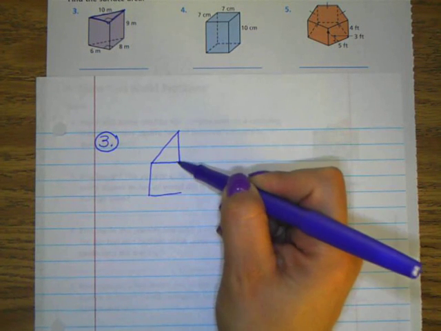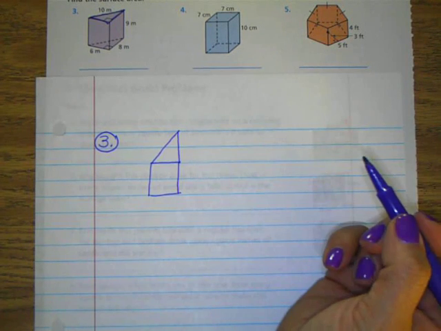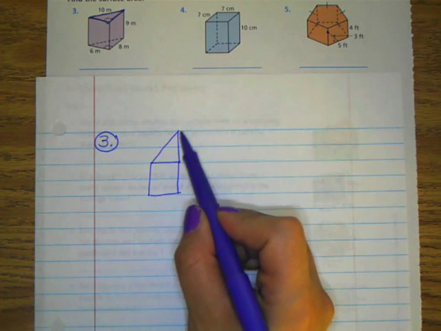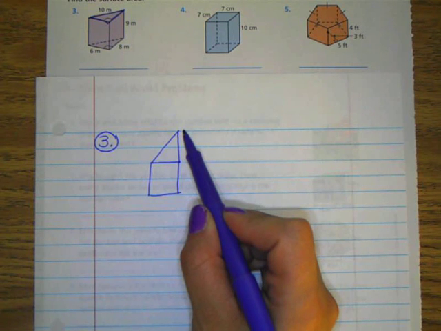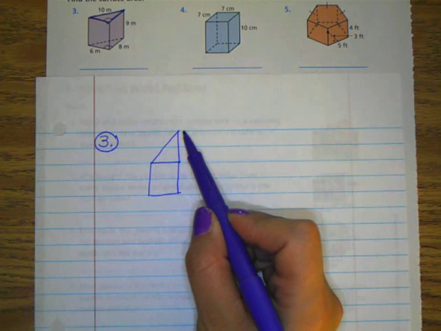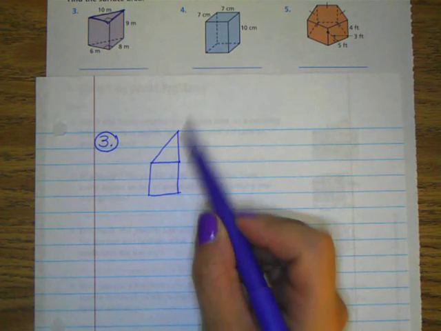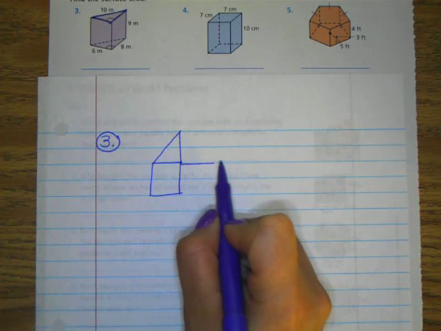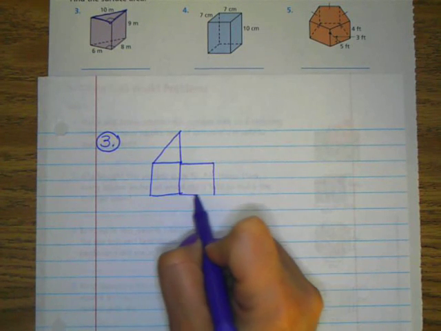So I guess, trying to visualize this. 1, 2, so I guess maybe that one. And then I think my other one would come over here.